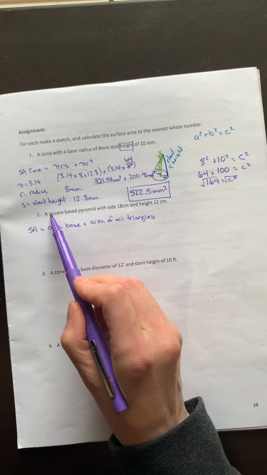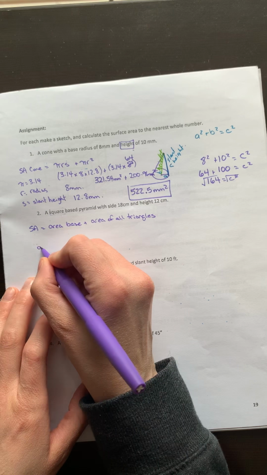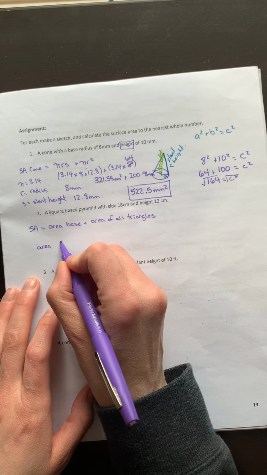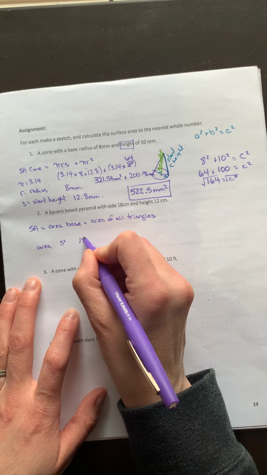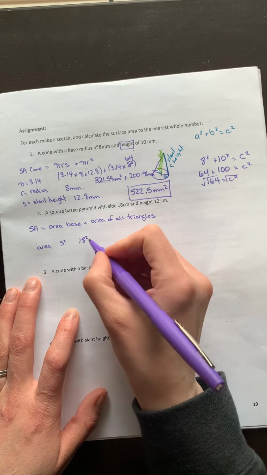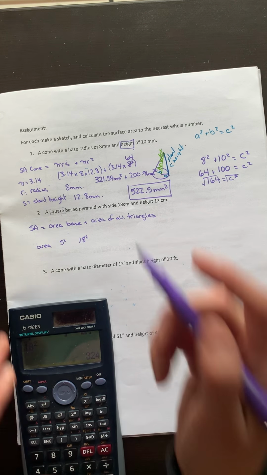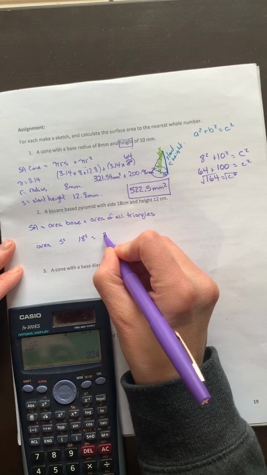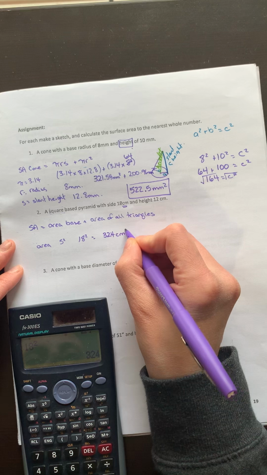Okay, here my base is a square because it says a square-based pyramid. So I know that the area of a square is side squared, okay? And the sides are 18, so it's going to be 18 squared, plus the area of the triangles. So 18 squared is 324. And again, that's centimeters, so it's going to be centimeters squared.